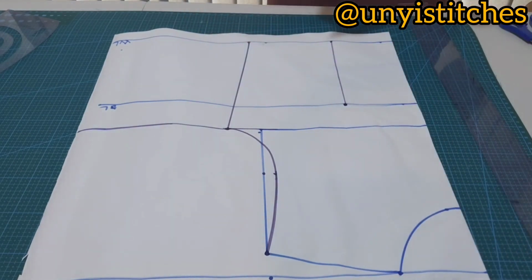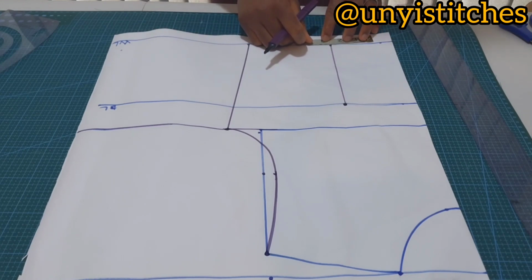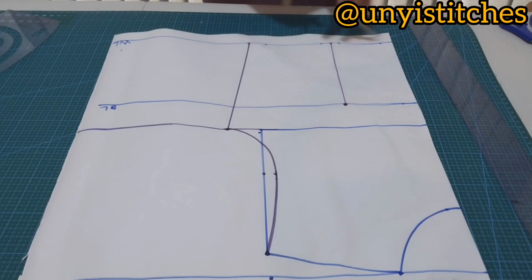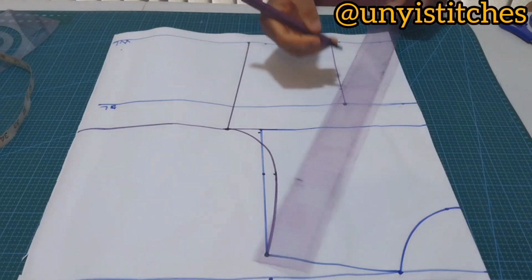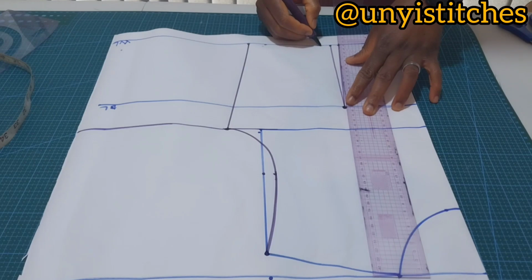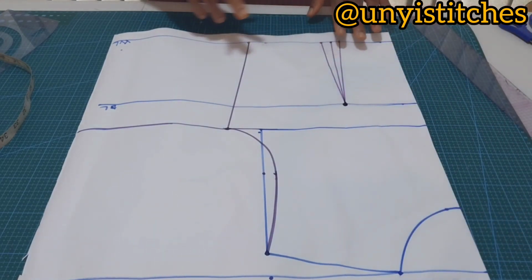With that intake of 1 inch here, I'm going to divide it into ½ inch on both sides. So I'm taking ½ inch intake on both sides. Can you see? That is my dart.